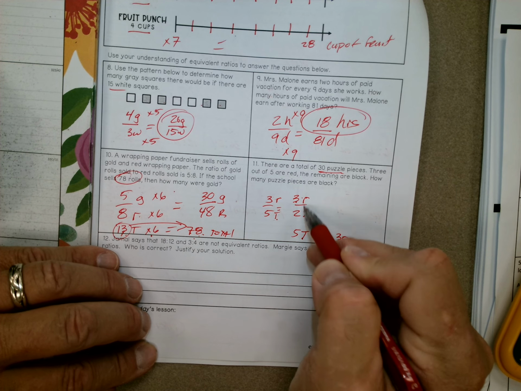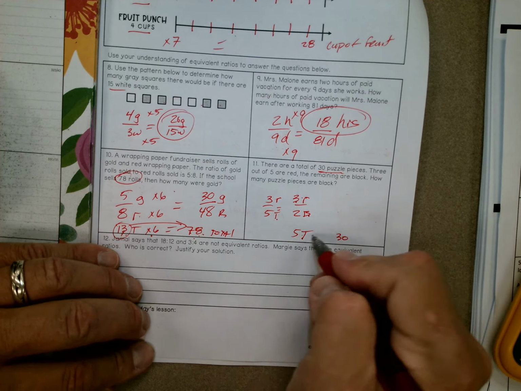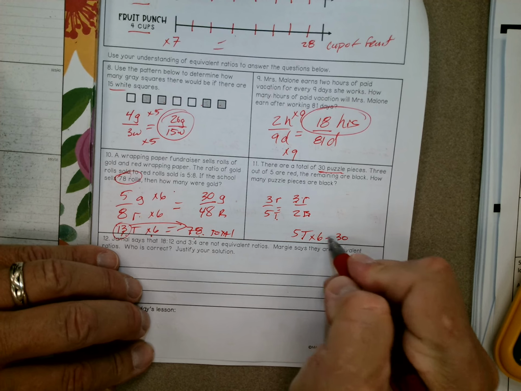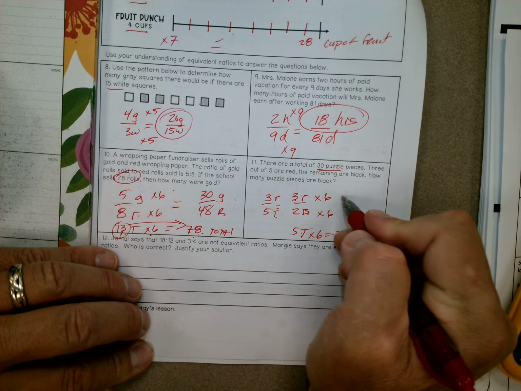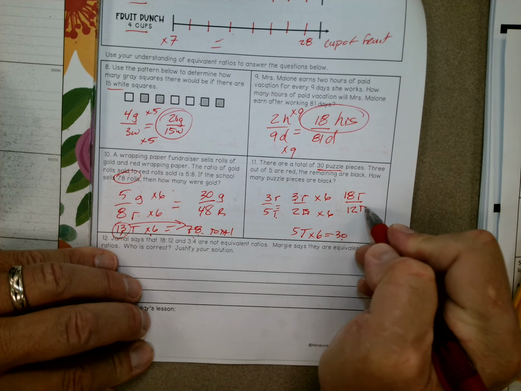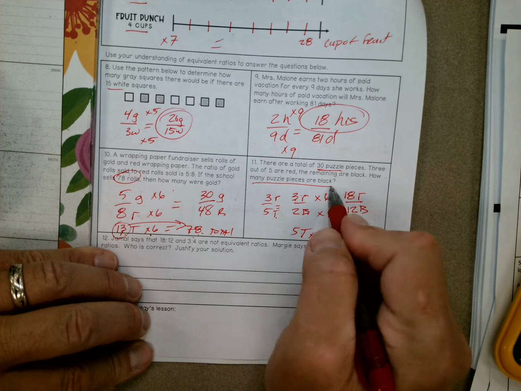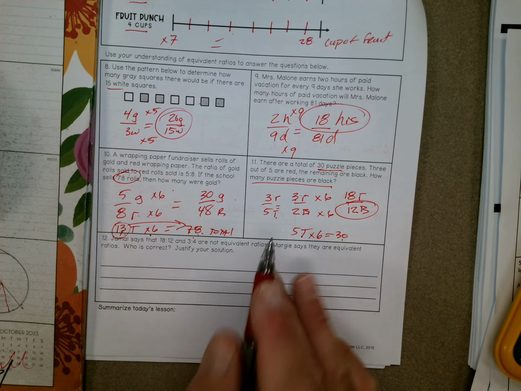So we had 3 out of 5. So 3 out of the 5 are red. So this is red. This is our total. If 3 out of the 5 are red, 3 are red, 2 are black. The total is 5. Makes sense? So what I did was I just rewrote it over here. 3 red, 2 black, total of 5. How do I get from 5 total to 30? I multiply it by 6. So I'm going to scale these both up by 6 and end up with 18 red and 12 black. How many puzzle pieces are black? 12 are black. Okay, so that can get a little bit confusing, but you have to decipher it a little bit there.